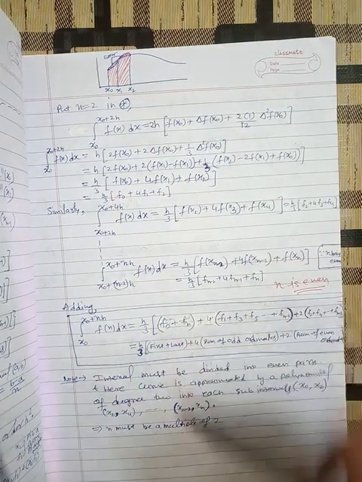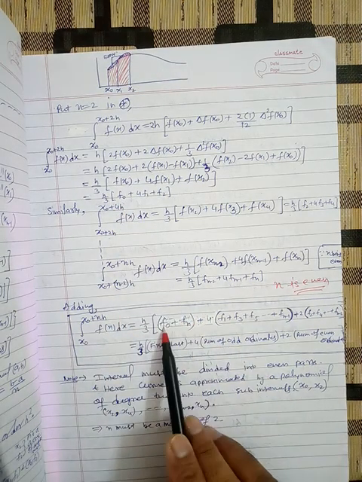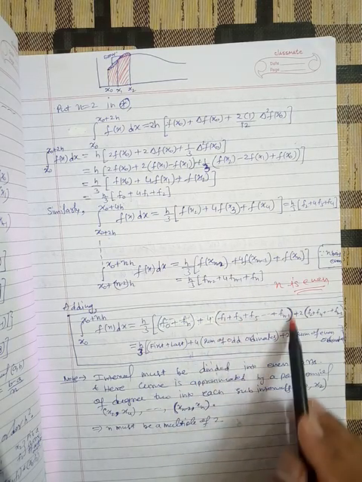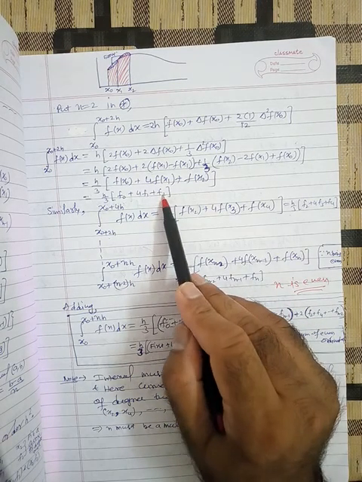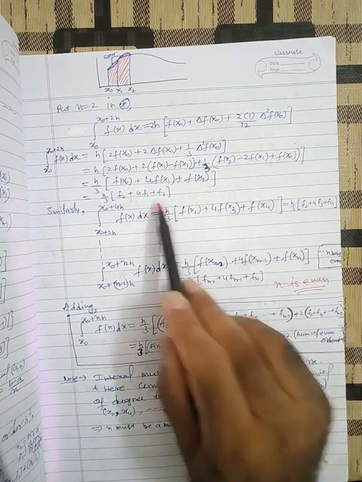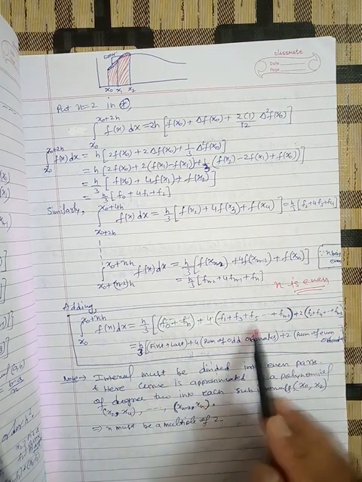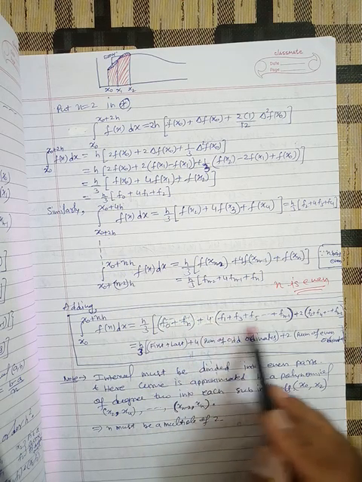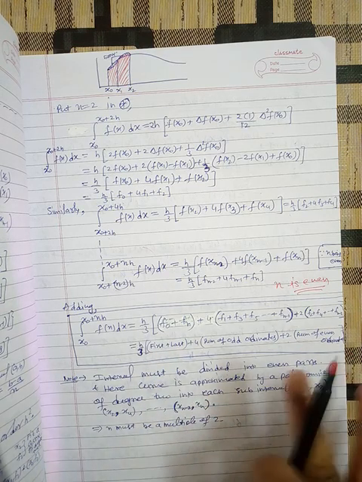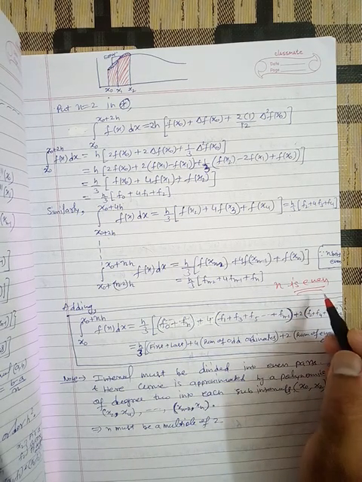Fine. So when you assemble all these, you will get h by 3. Then the first and last terms are single terms. However 4f1, 4f3, 4f5 and so on, all the odd terms, will be here, and twice f2, because two adjacent parts have f2, so they join to twice f2. Similarly twice f4, and so they will be twice. So this is the first and last term plus 4 into all the odd terms plus twice the sum of all the even terms except the last and first. So this is the formula. And the important point is that n should be an even number, a multiple of 2.